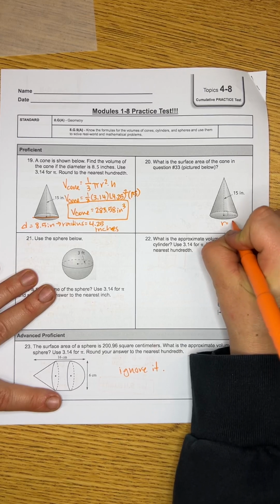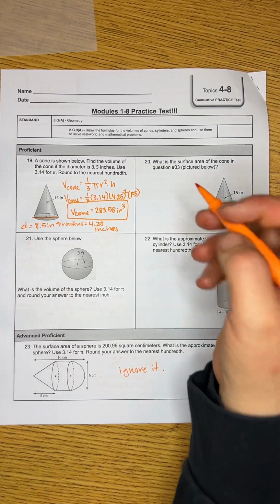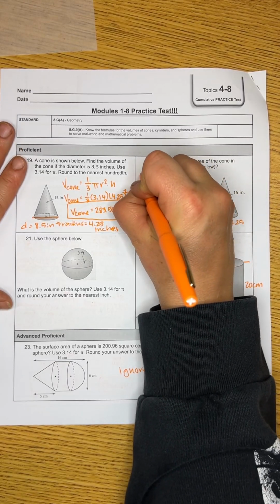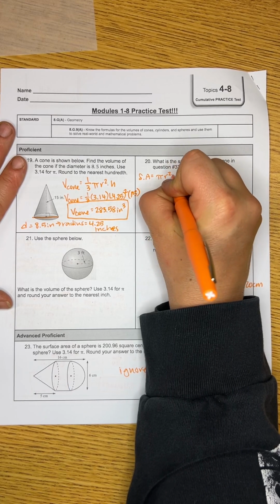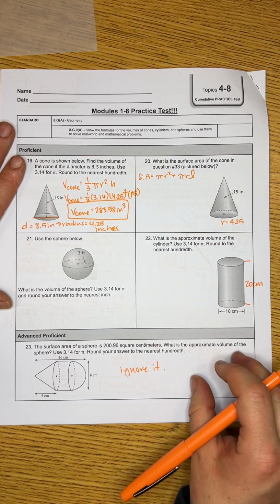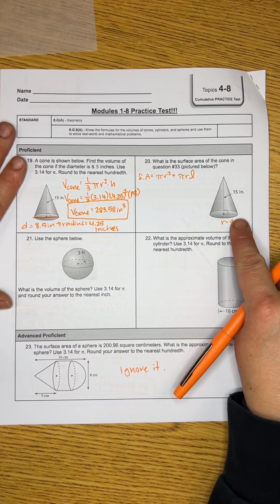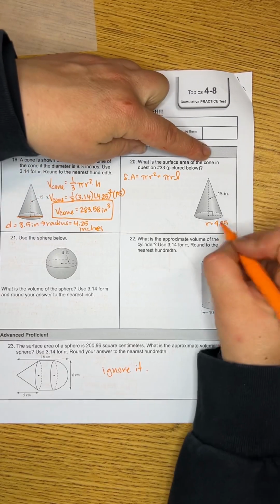Our radius is still 4.25, but when it comes to surface area of a cone, we need a bit more information. So surface area of a cone equation is pi r squared plus pi times radius times slant height. So we need to find our slant height, which means we need to use the Pythagorean theorem.